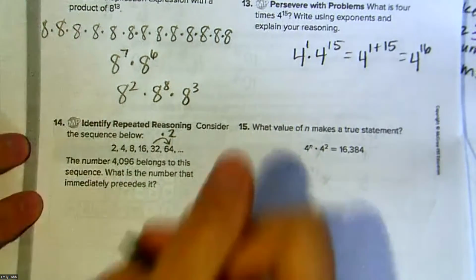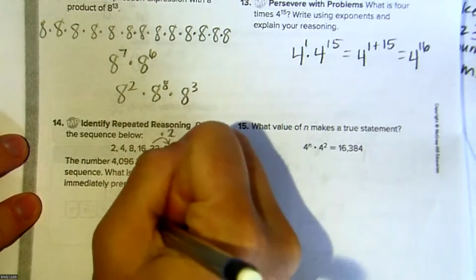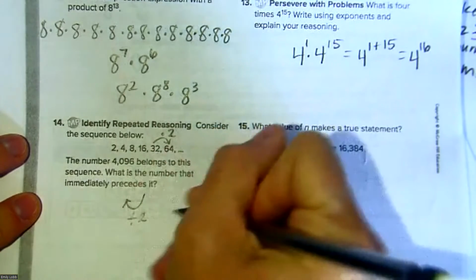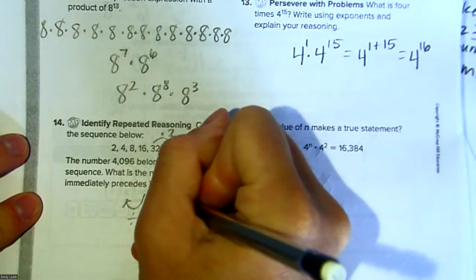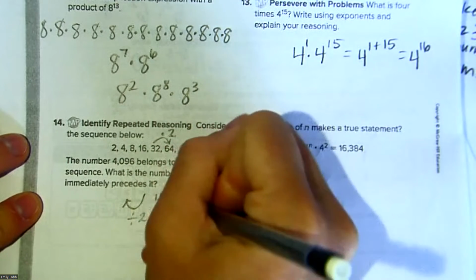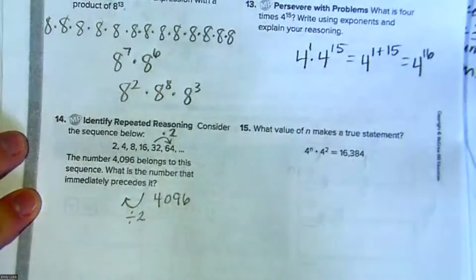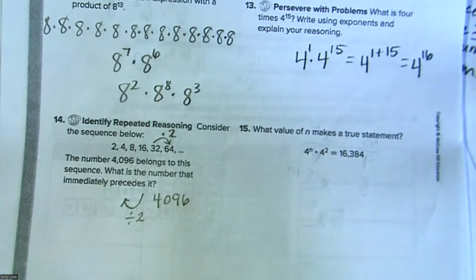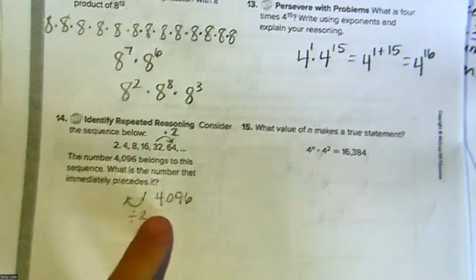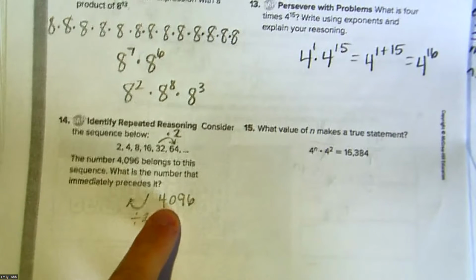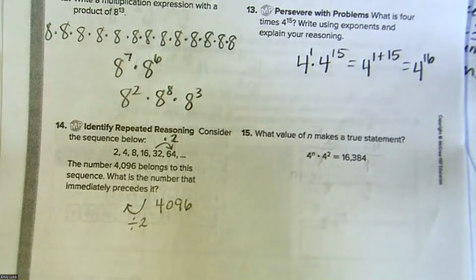Divide it by 2. So to go back the other way, we have to divide by 2. So the number that precedes 4096 would be divided by 2. So what'd you get? 2048? Is that what it is?